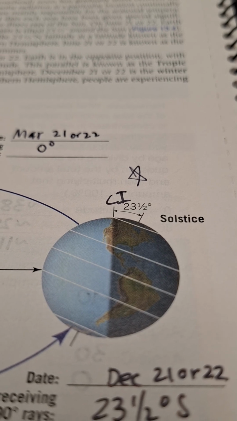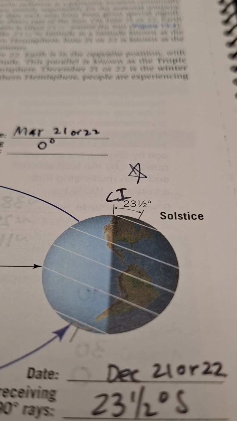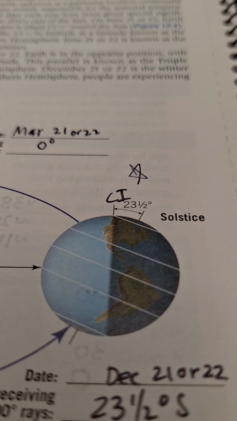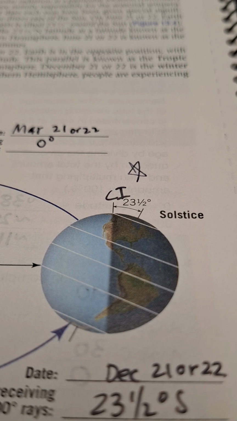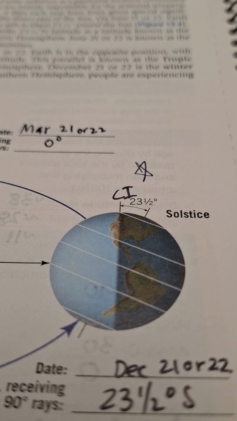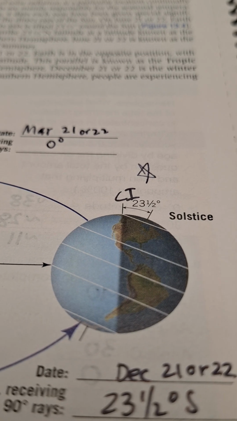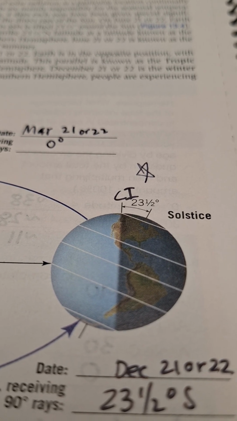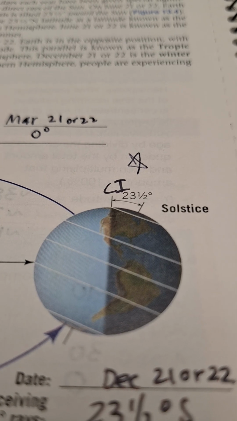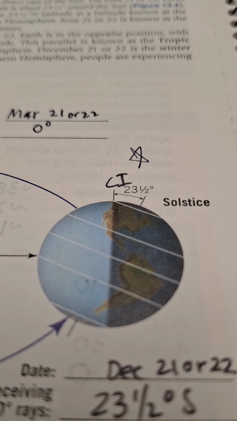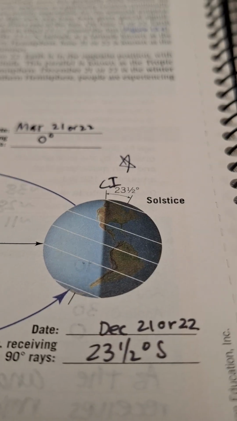Number 2, it revolves around the sun. Okay, so every year we make one revolution around the sun. Okay. Number 3 is that the Earth isn't straight up and down on its axis, right? It's tilted. So the Earth is tilted around 23 degrees from perpendicular. So it's not sitting straight up on its axis, okay?